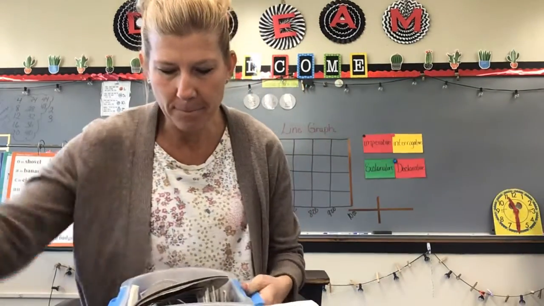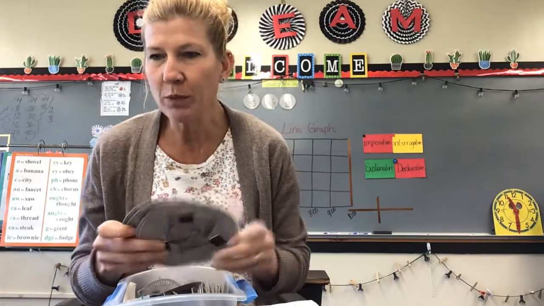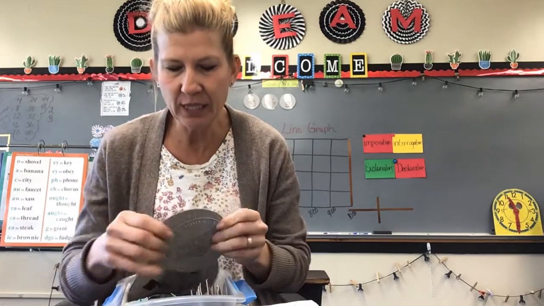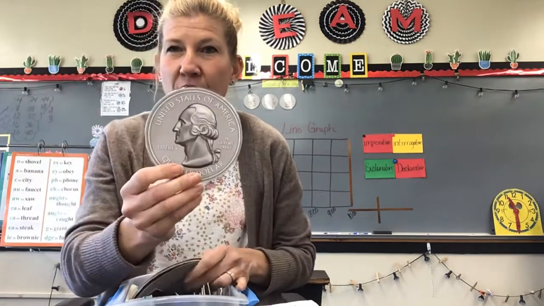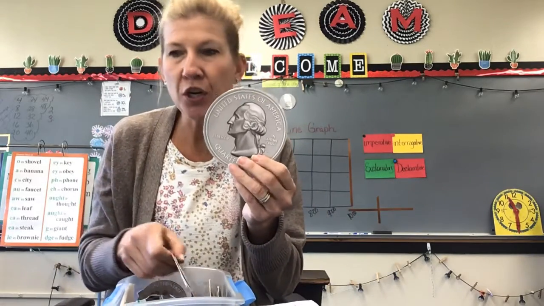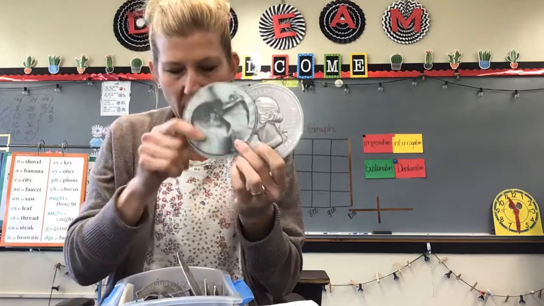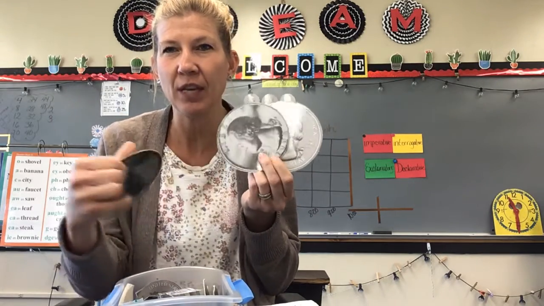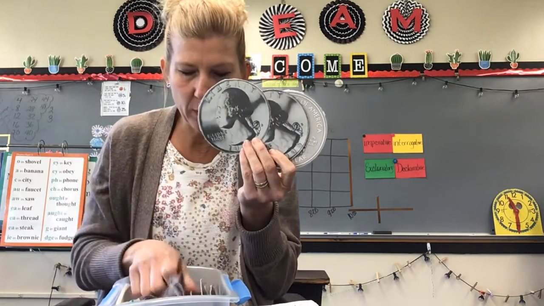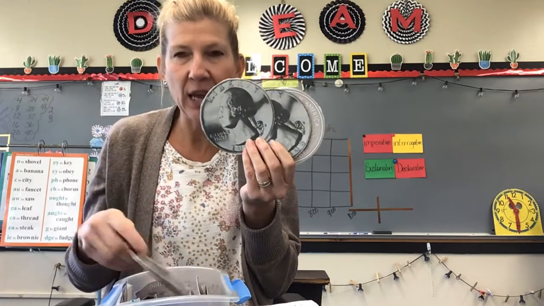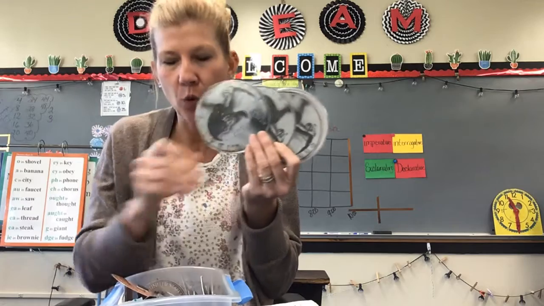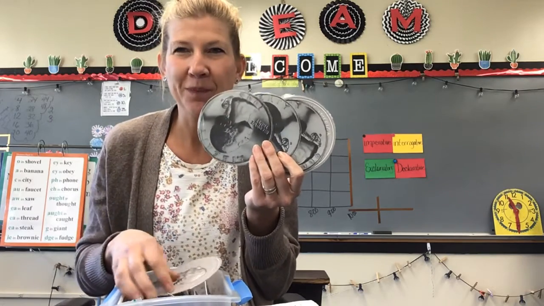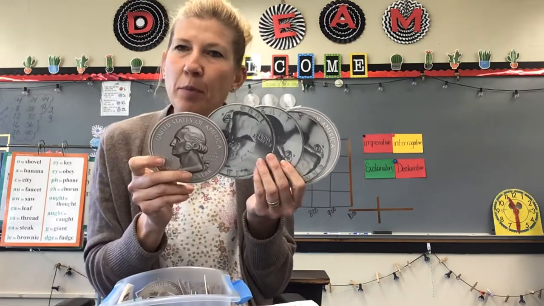Now, the next thing that I want to go over is some money. We've been talking about a couple of different things. Now, we have this coin here. This is called, I hope you know it, a quarter. What happens when I add another quarter? We count by 25, 50. Another quarter would be 75. Another quarter would be $1. Good. And then we start the pattern over.